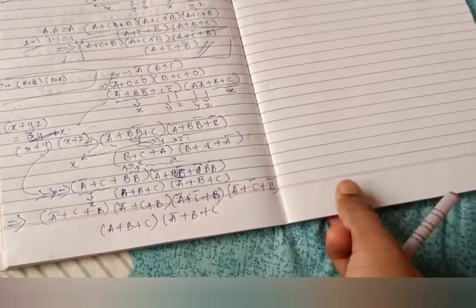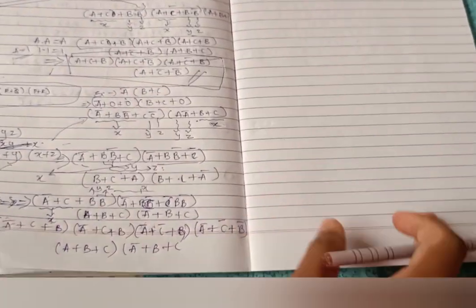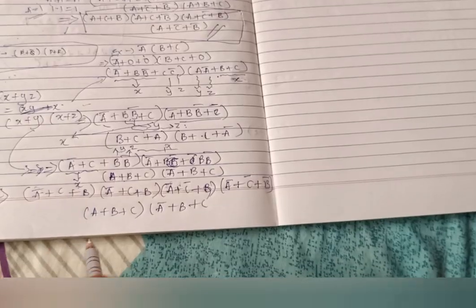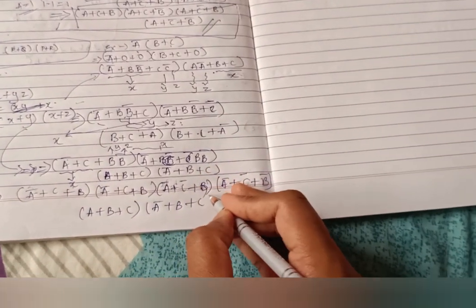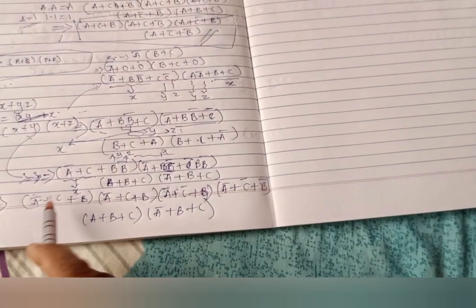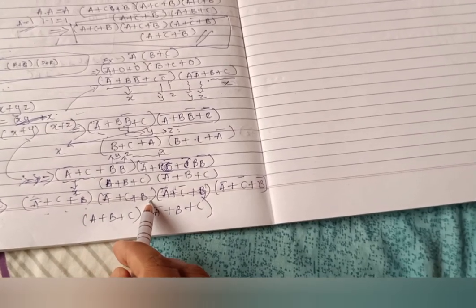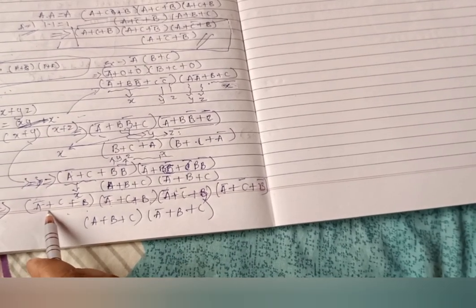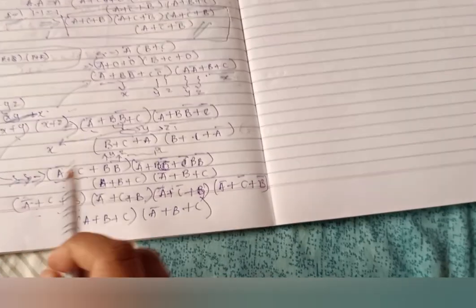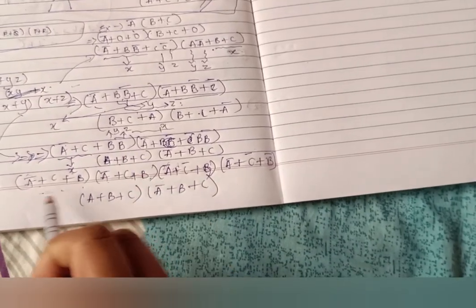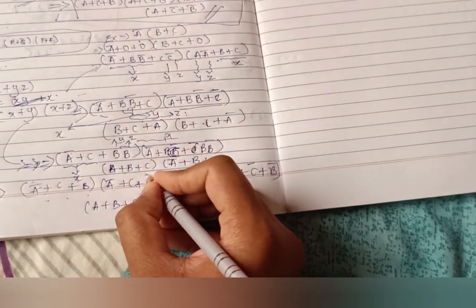Okay, so for the final answer you must see whether there are any repetitive terms and write them once. That is, a bar plus c plus b is 1. You might be seeing this twice, but I thought it was wrong, right? Oh okay, this is b bar.